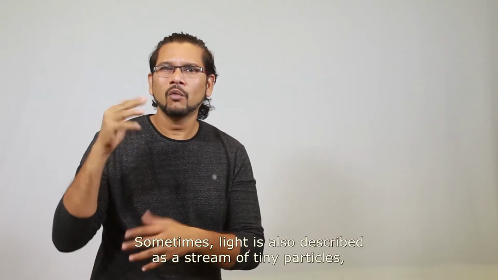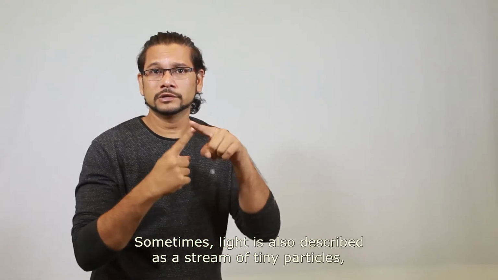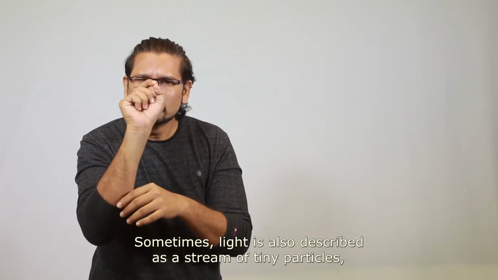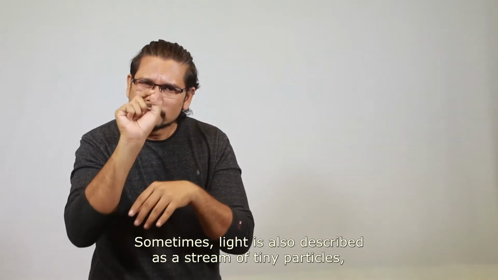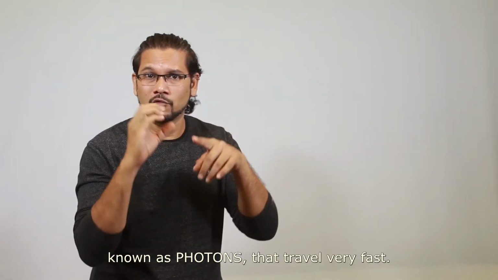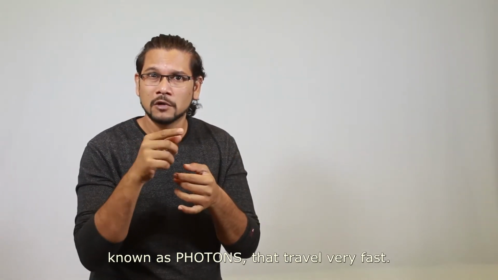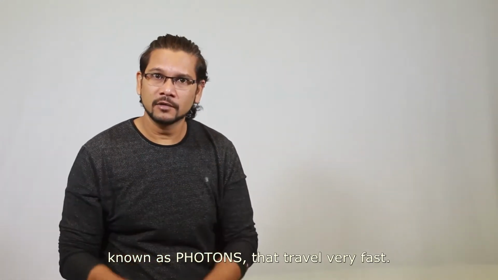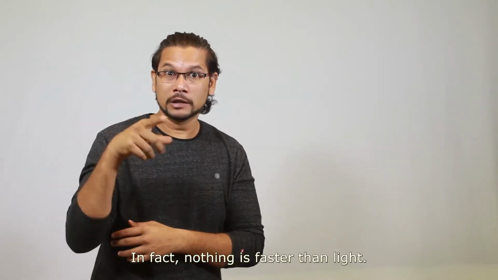Sometimes, light is also described as a stream of tiny particles known as photons that travel very fast. In fact, nothing is faster than light.